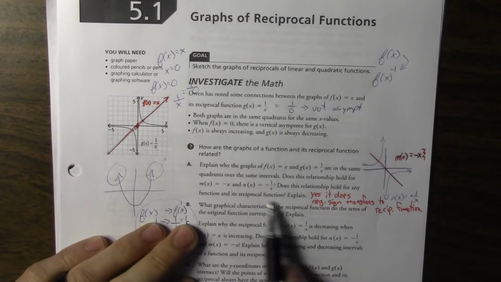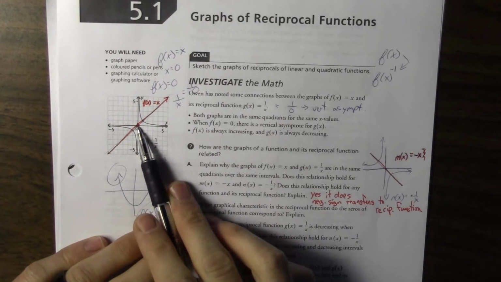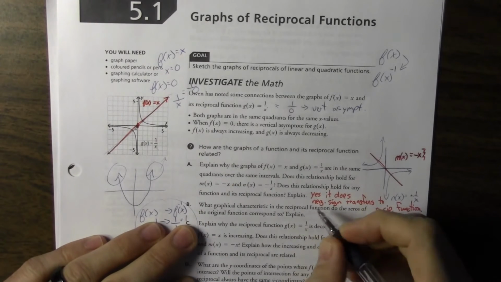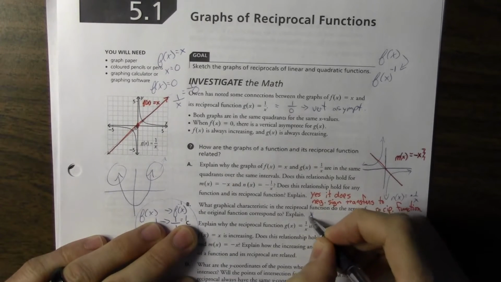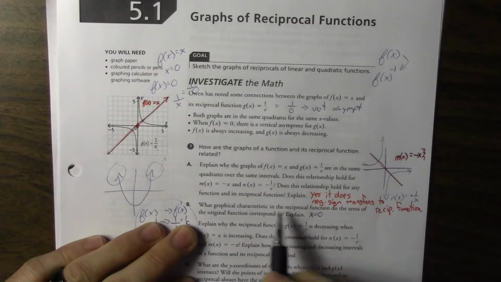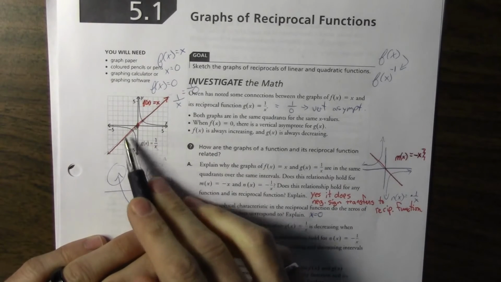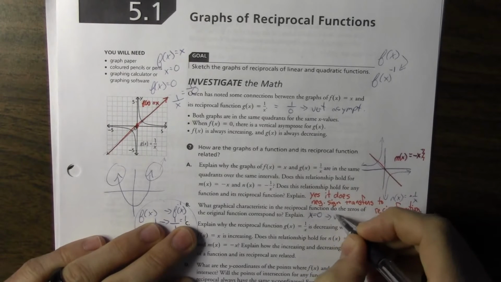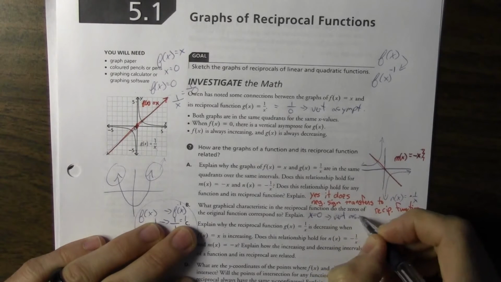Let me just help you out here. So the 0 for the original function is where? Is what here? 0. Yeah, good. So the 0 for the original function is x equals 0. So what's happening at x equals 0 on the reciprocal function? It's still an asymptote. Yes, it's a vertical asymptote.